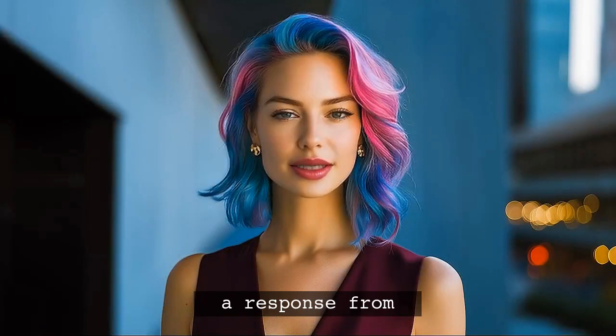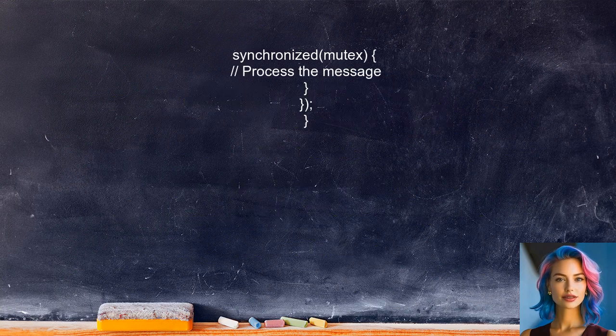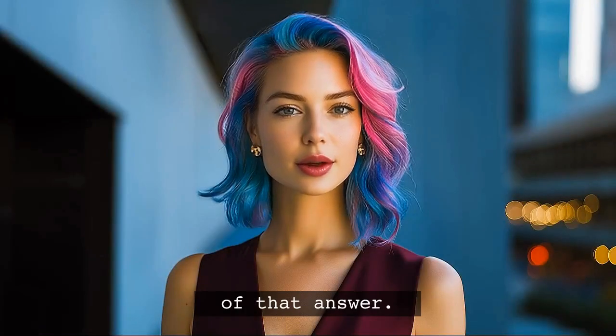Now, let's see a response from a different user. An alternative solution proposed by a user involves using a unique mutex for each conversation to ensure messages are processed sequentially. This method utilizes a concurrent map to manage these mutexes, allowing for efficient synchronization. However, a potential drawback is that if conversations are short-lived, the number of mutexes could grow rapidly. That's the end of that answer. Let's see another perspective.